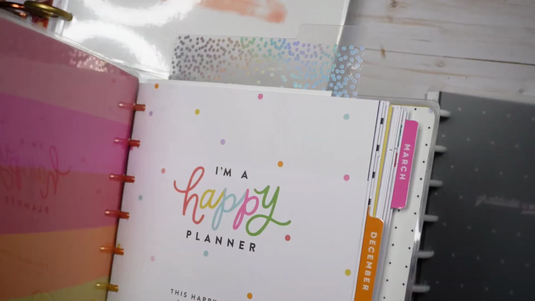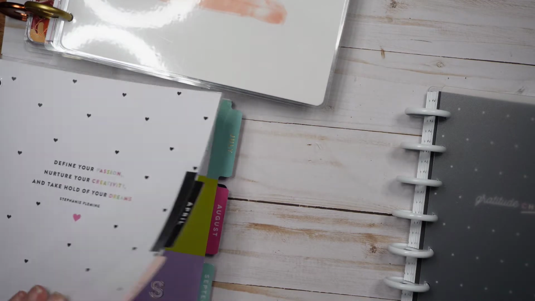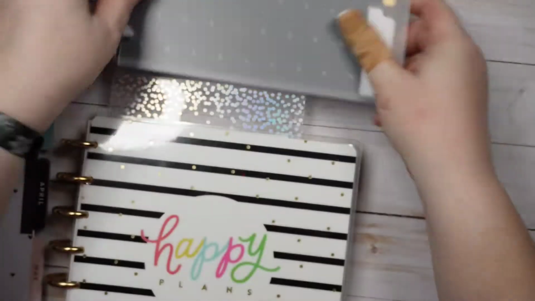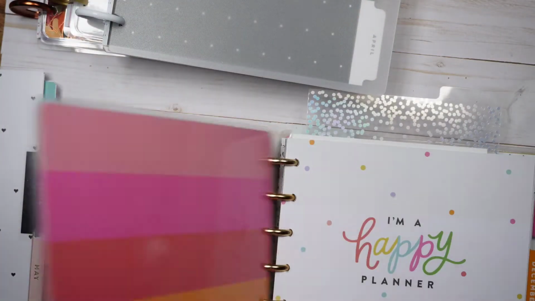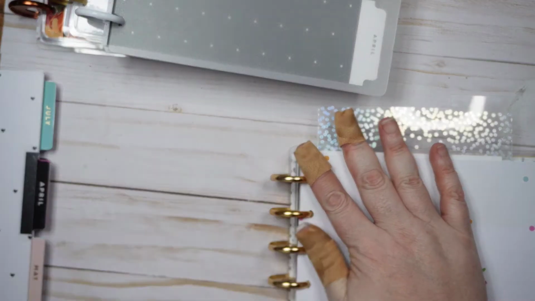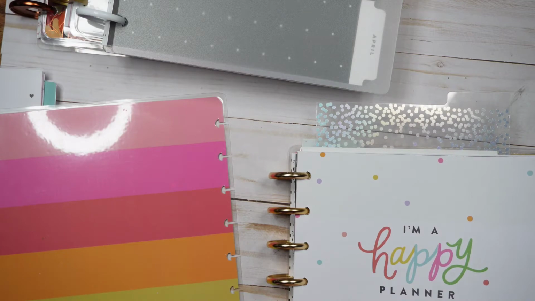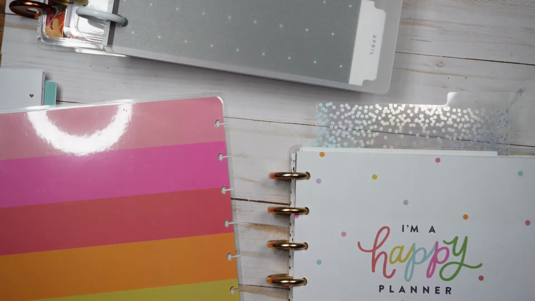Okay, so this is my current Transformer planner for social media and my personal planner. So social media is easy enough to do. Is this a social media? This is. Alright, so that one's easy enough to do, but I'm going to have to take this off the discs. So we're going to do that first. Now this is which planner? This is social media. Okay.